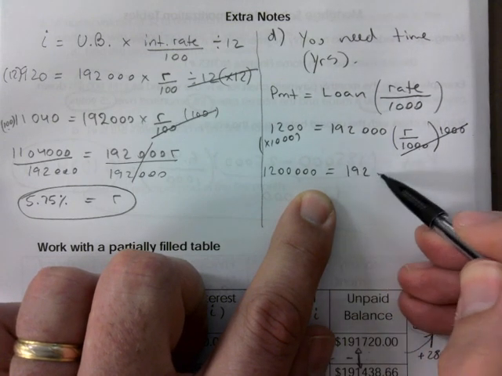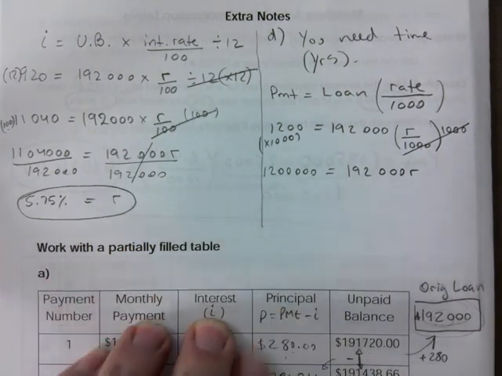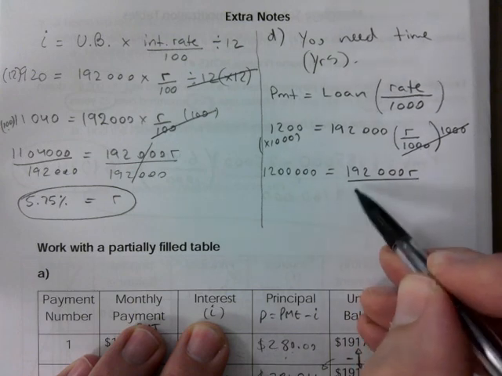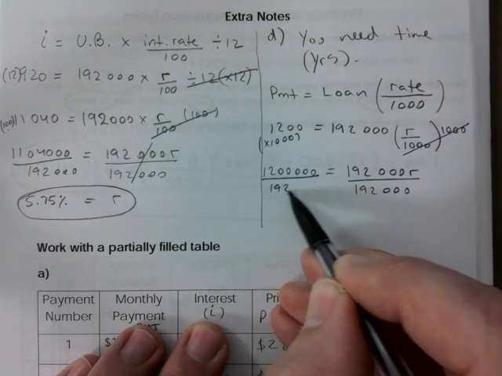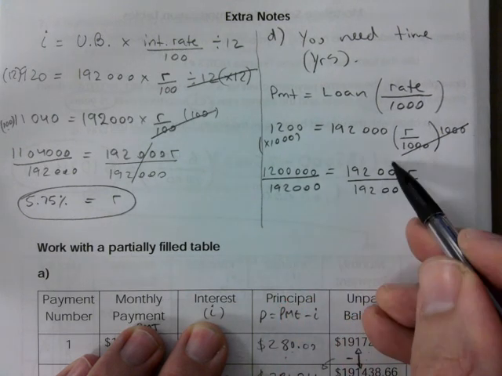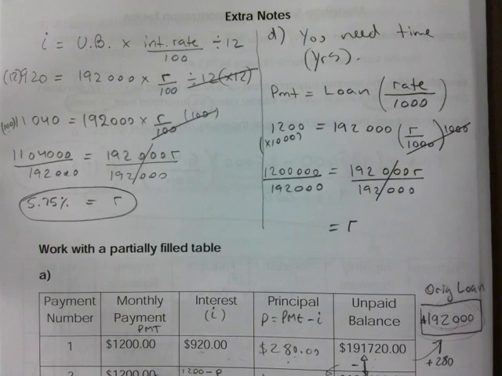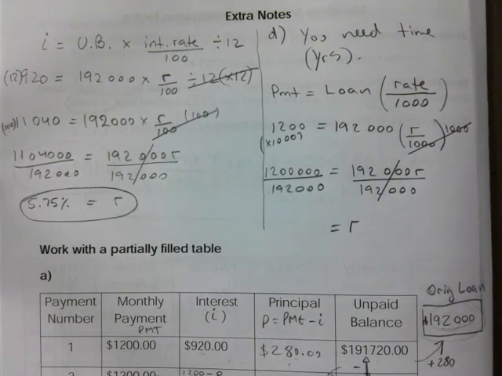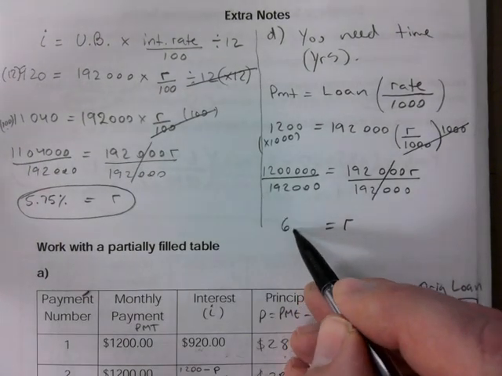So you're down to 192,000 R. And then you need to divide both sides by 192,000. And then you cancel. 5 zeros, 1, 2, 3, 4, 5, divided by. And you get 6.25.